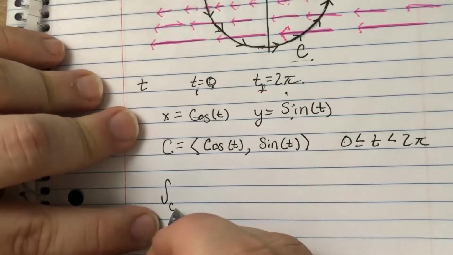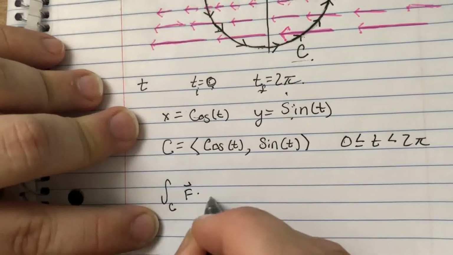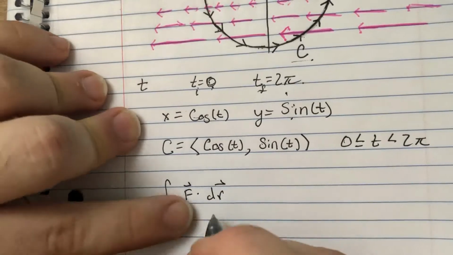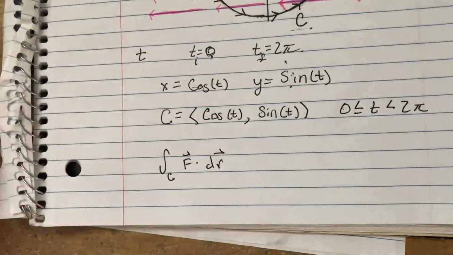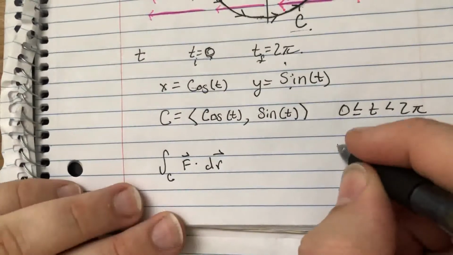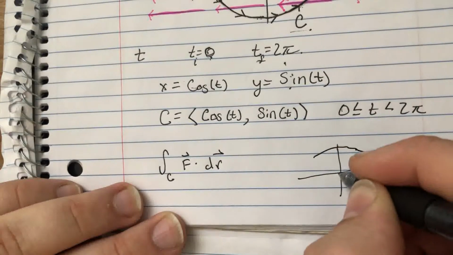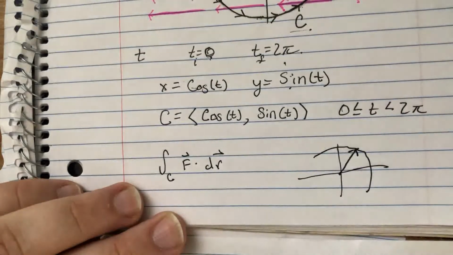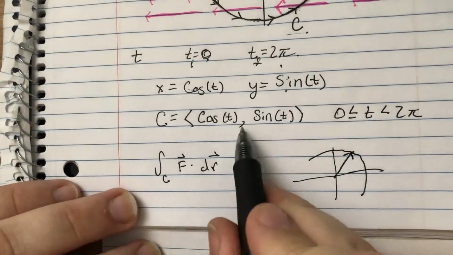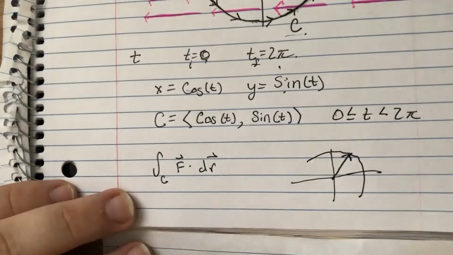Going back to the definition, what is dr? Well, r at any point along this curve is just that. So dr would just be the derivative of this with respect to t.